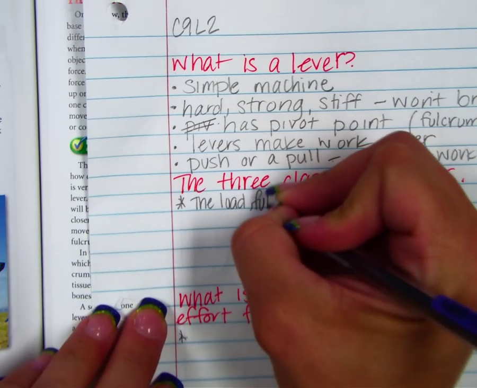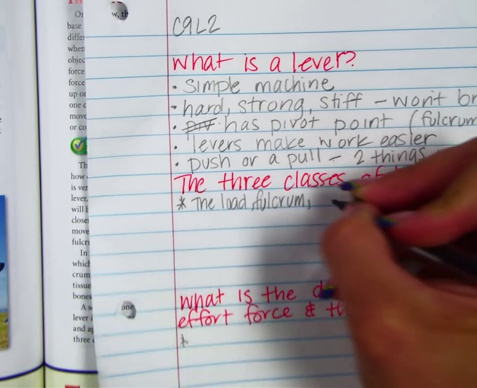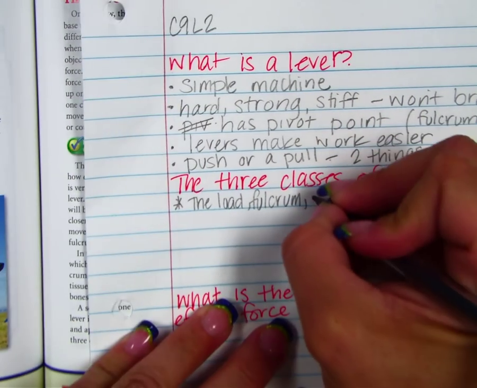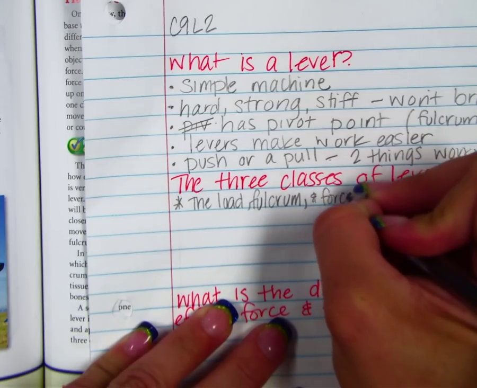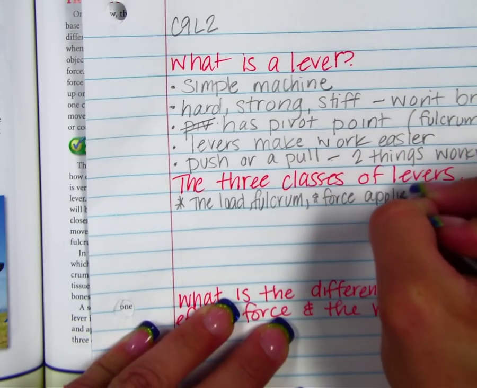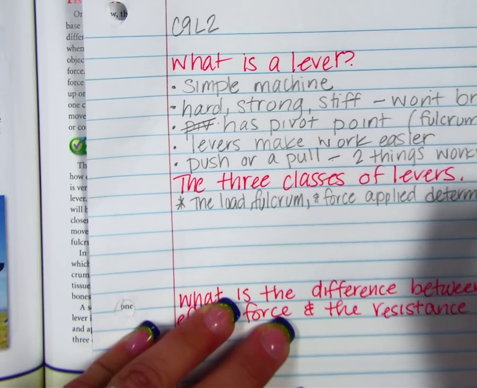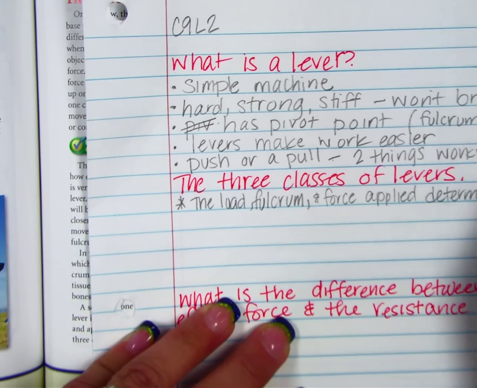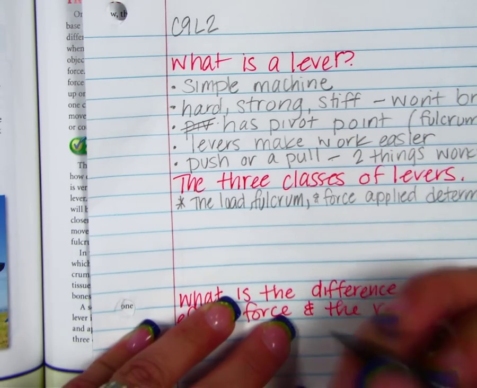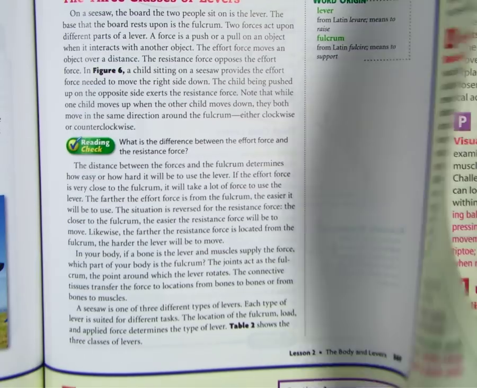So I'm going to put the load, the fulcrum, and the force applied determines the lever type.